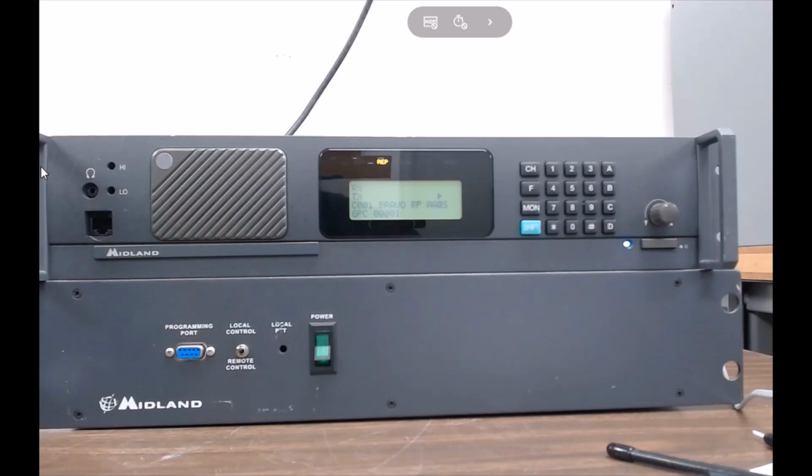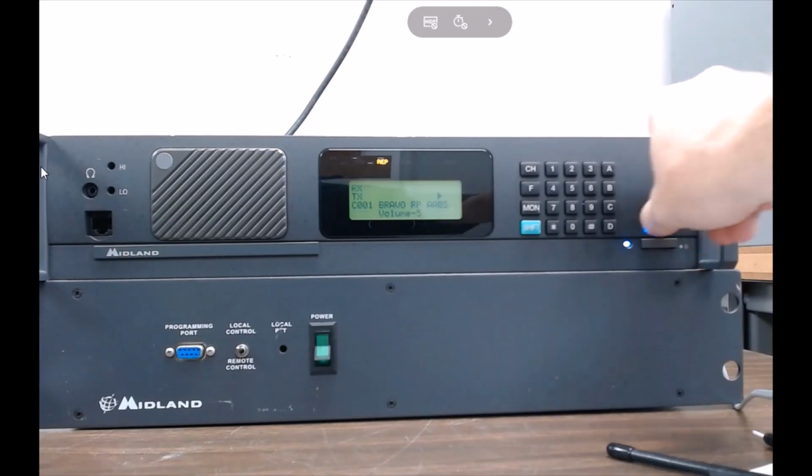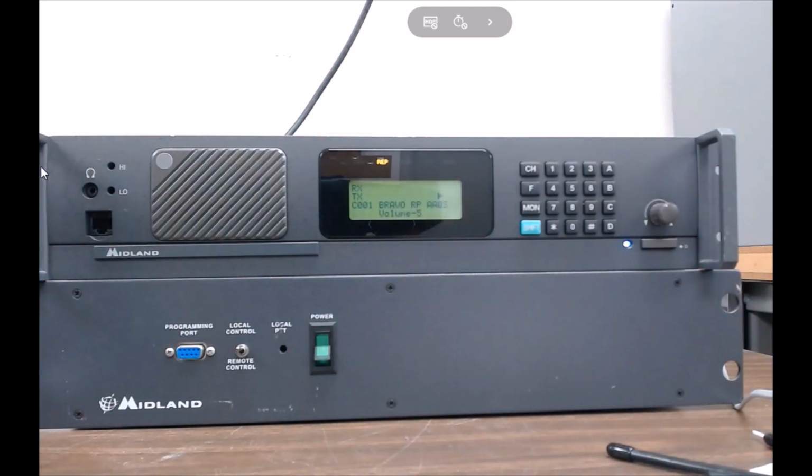Okay guys, today we're going to be doing a PM FCC check on Midland repeater here, and we're going to go over all the transmit receive tests that you would normally do for a checkout, and I'm also going to check out the duplexer as well.